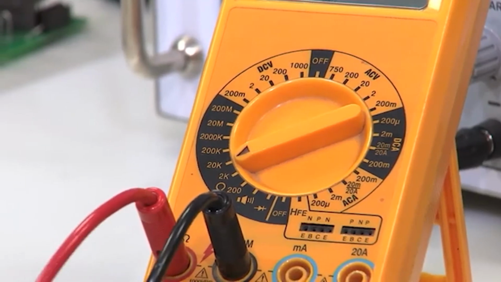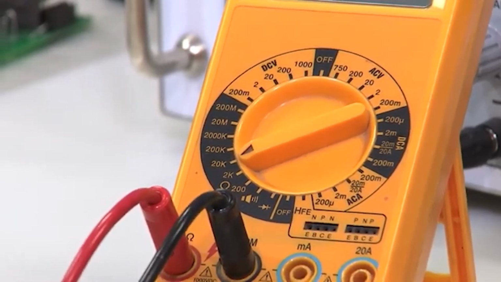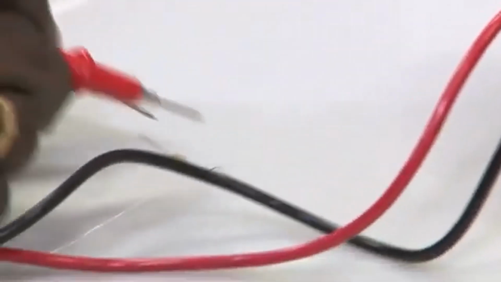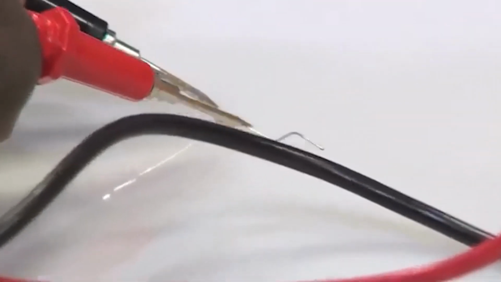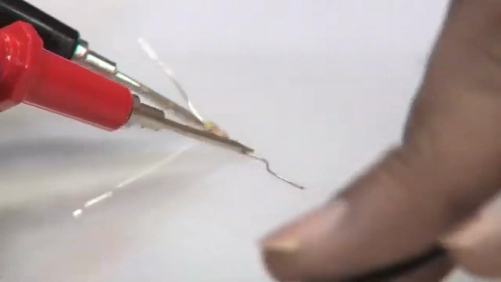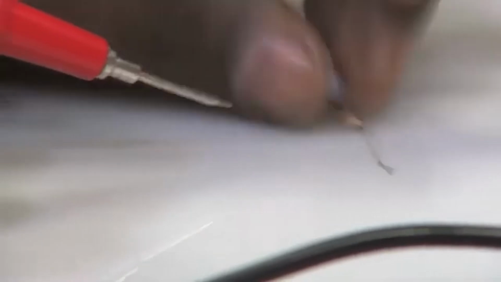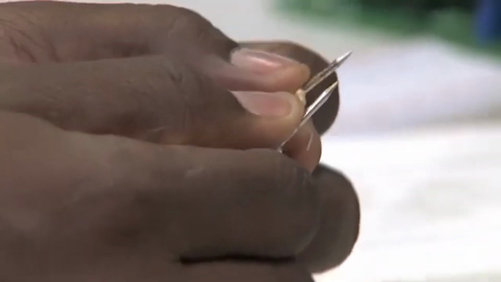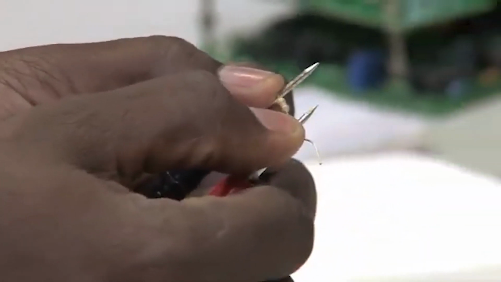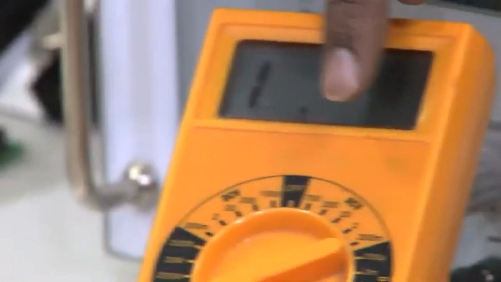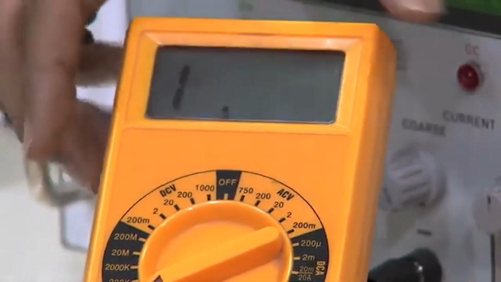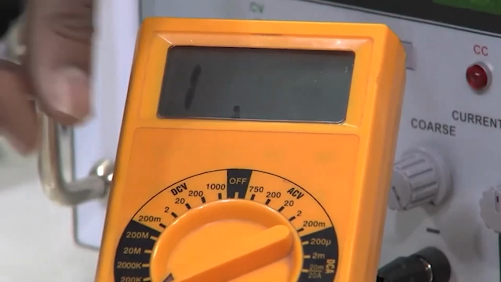When we see the resistor, the probes are connected, and you can take it in hand and connect it like this. When you connect it like this, you can see the value. Can you please focus here? What is the value you are looking at? You are not looking at any value. You cannot measure any value.